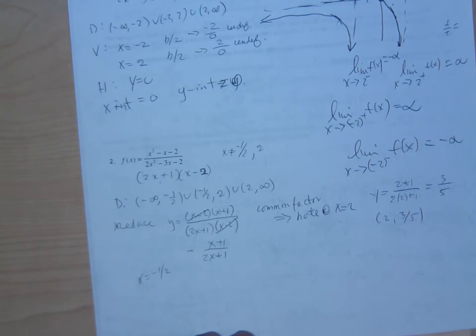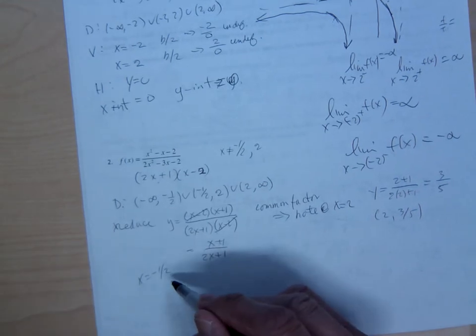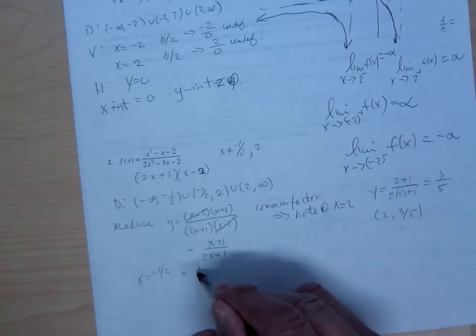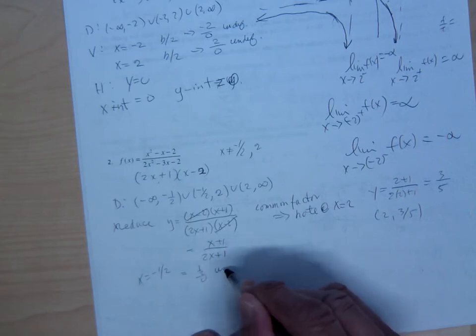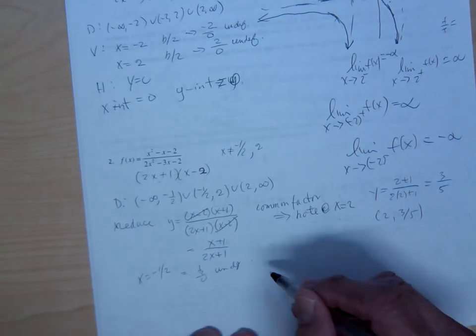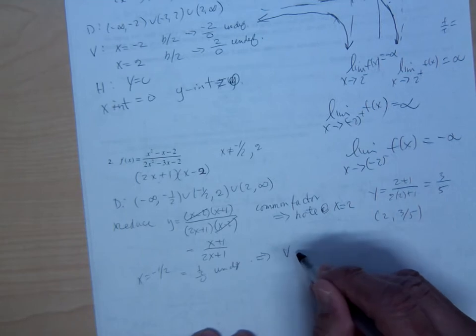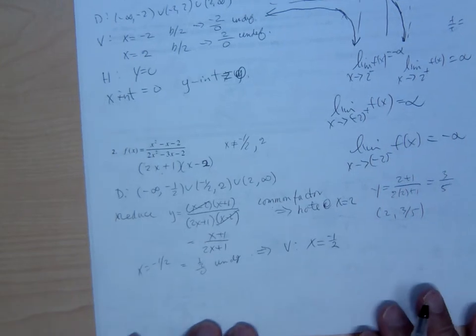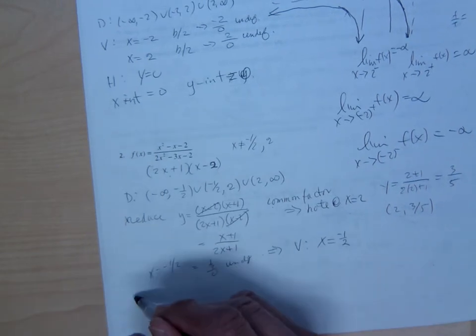In this case, that will give you 1/2 over 0, which is undefined, when I replace it back in there. So what does that imply? You have a vertical asymptote line of x equals negative 1/2. Right? So let's go to horizontal.